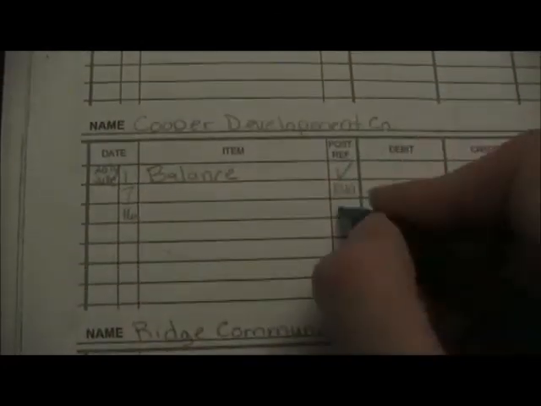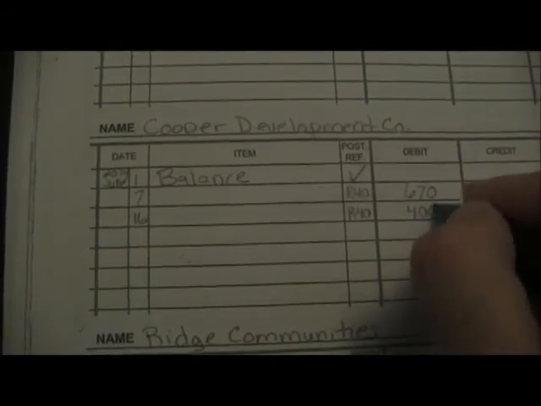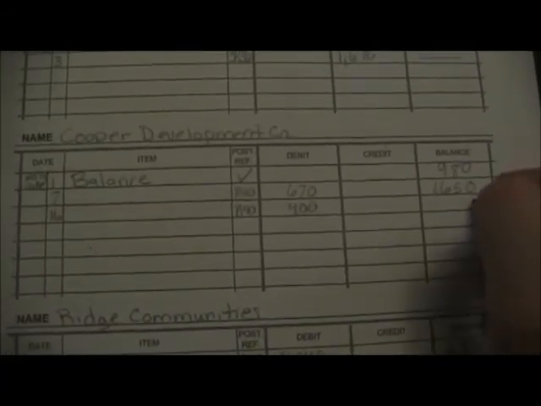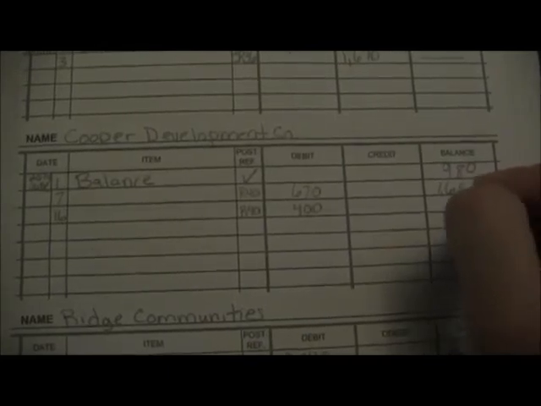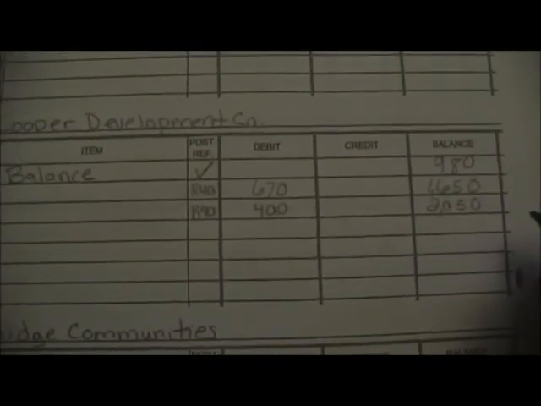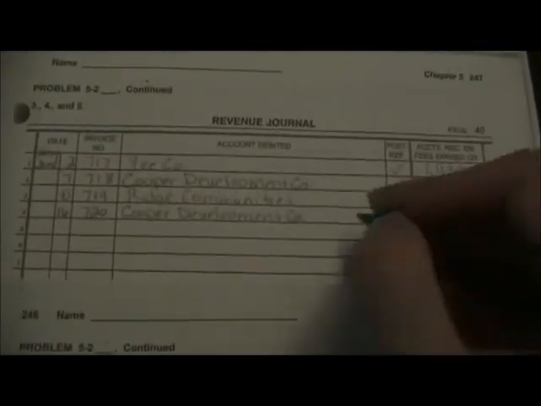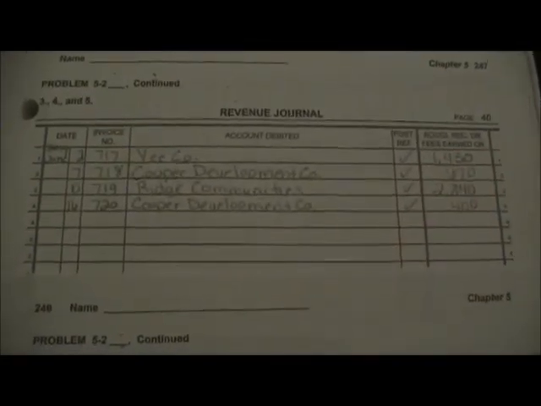It was the 16th, R40, $400 debit. So we're going to add these together because they're both debits. And we get $2,050. Come back up to your journal and put a check mark there.